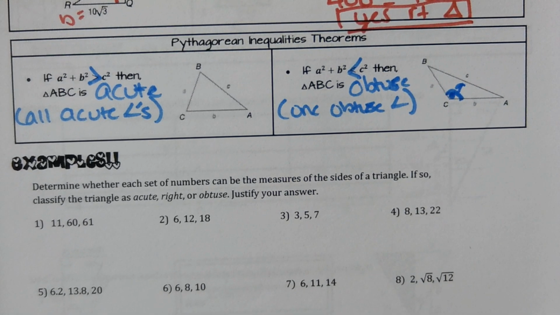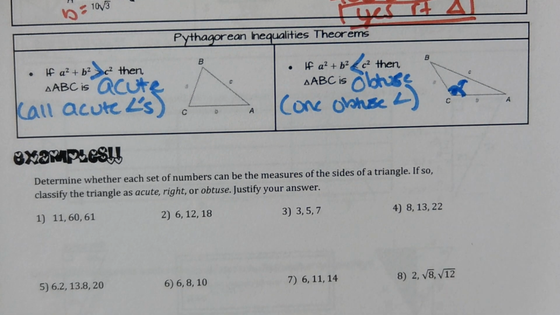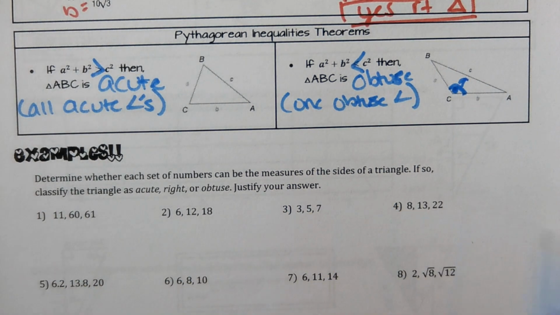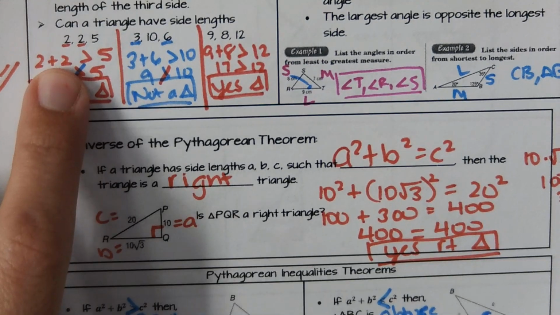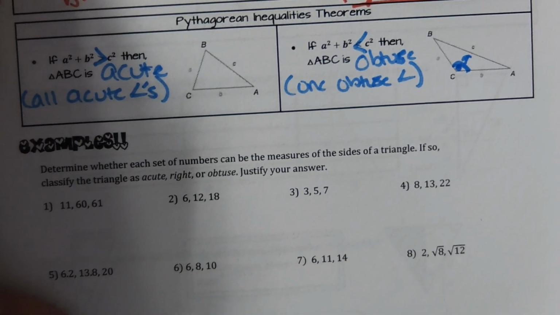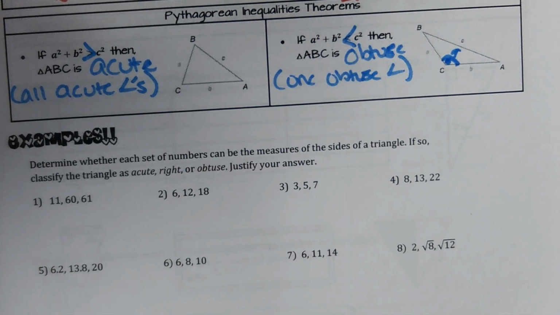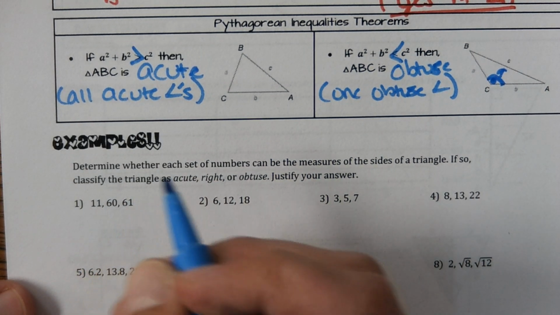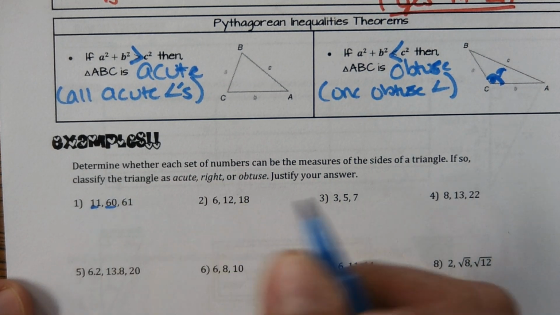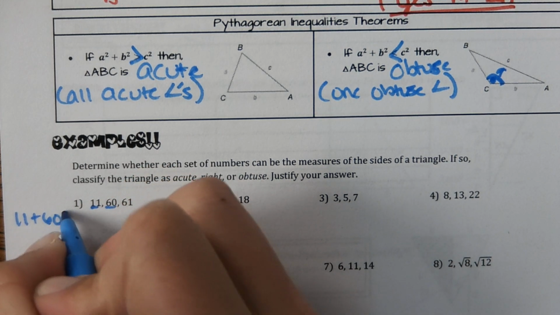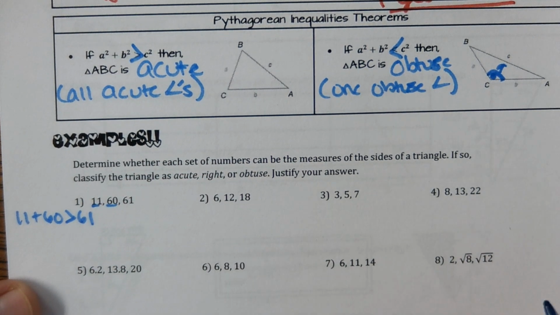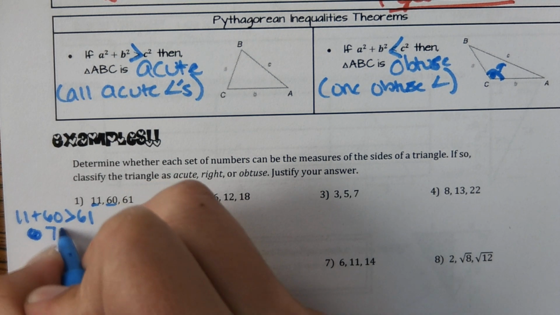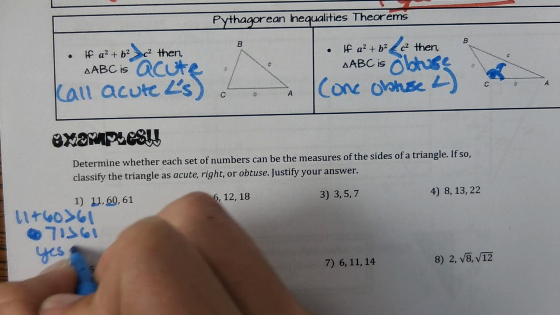And then down here, we're going to try it out. It says determine whether each set of numbers are the measures of a triangle to begin with. So we have to determine if it's a triangle by this method, and then we have to determine whether it's acute, obtuse, or right triangle. So for number 1, to determine if it's a triangle, we're going to take the two shortest sides, 11 plus 60, and see if that's greater than 61. Yes, that is bigger. 71 is greater than 61, so yes, it's a triangle.